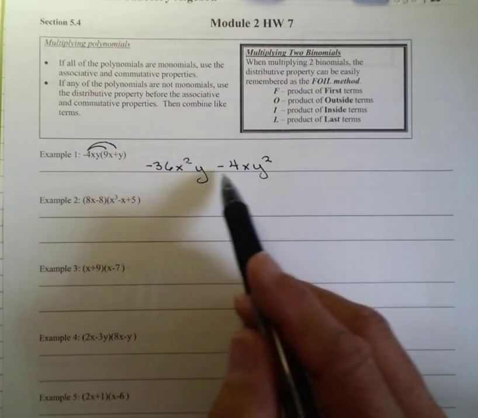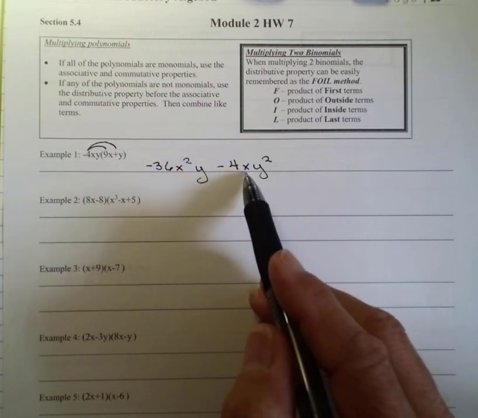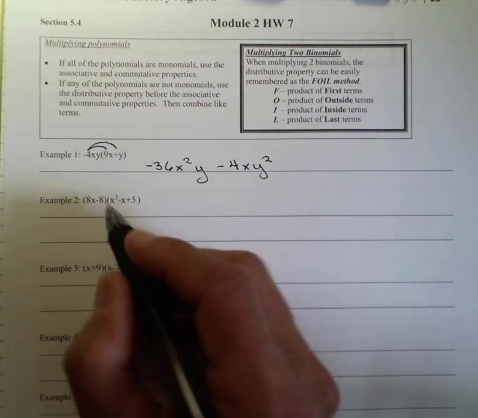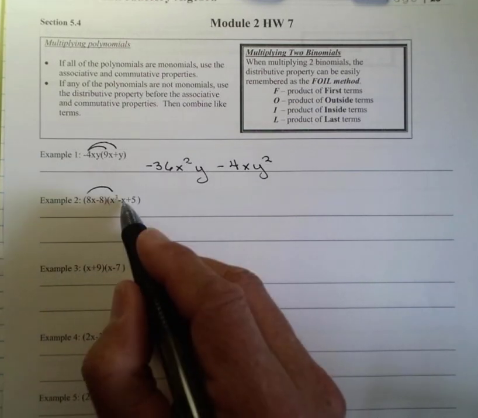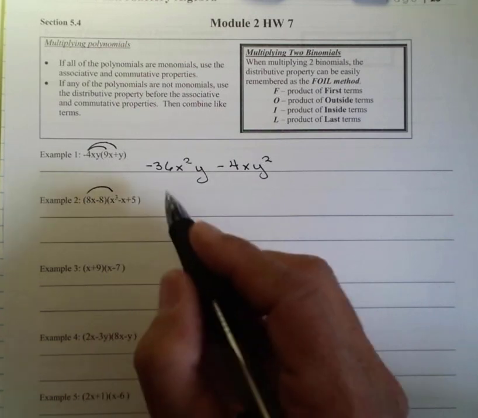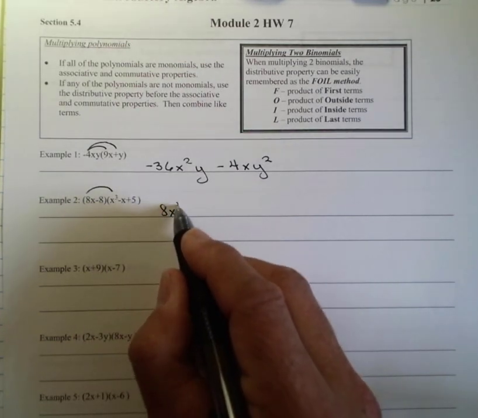When I did the first one, I had no like terms to combine. X squared y is not the same as xy squared, is it? But let's see what happens with this one. I'll take 8x and multiply it times the first term, the second one, and the third one in the trinomial. So I'm going to say 8x times x cubed. Well, 8 times 1 is 8. X times x cubed gives me x to the 4th.